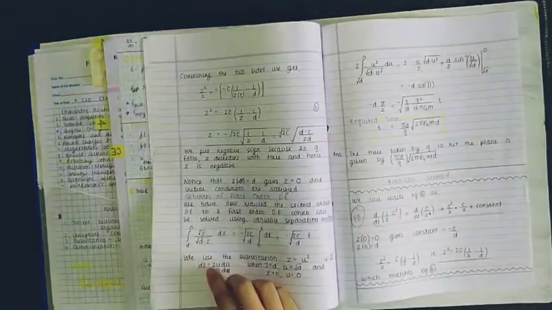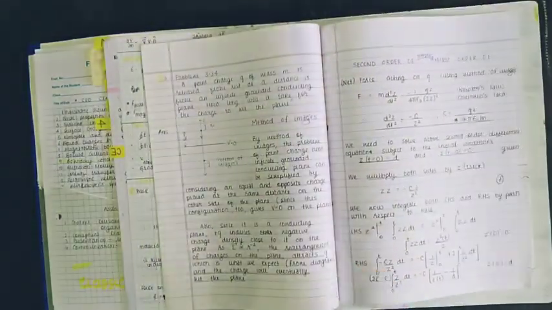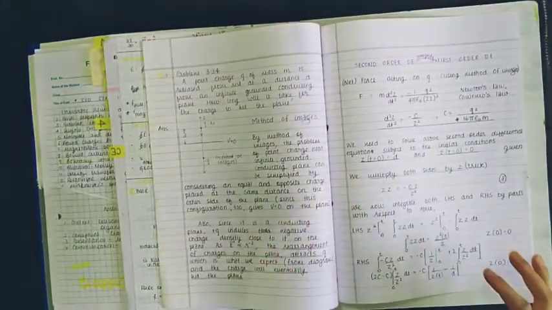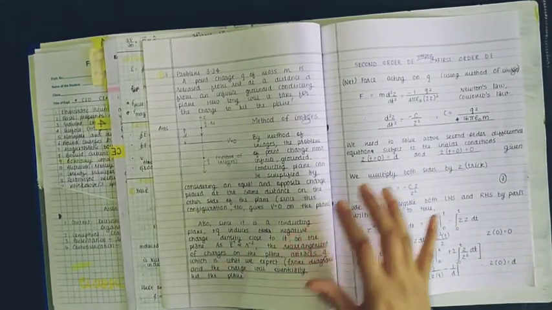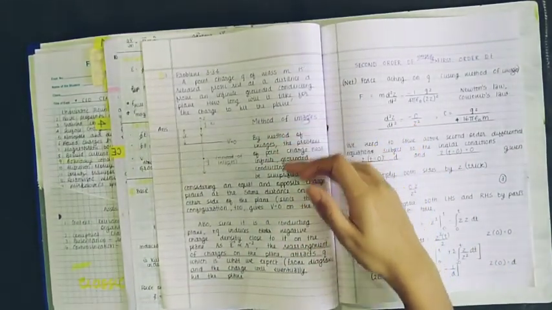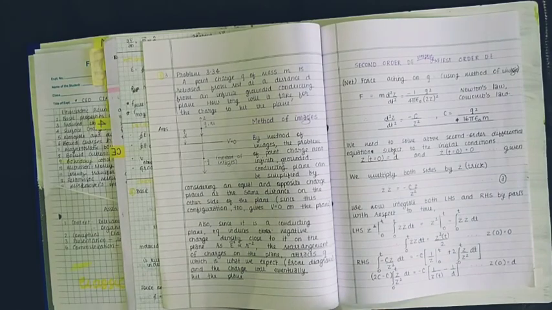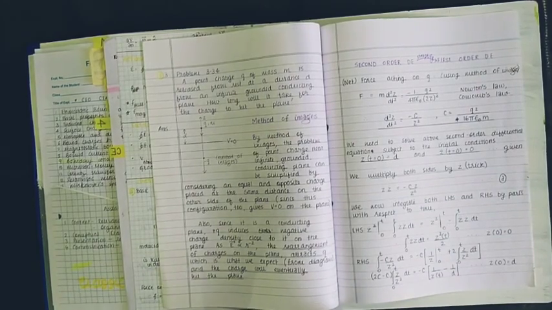The way I did this was to divide it into different sections. The first section was on the method of images, where I justified why I was using a particular method for solving this problem and why it would work.